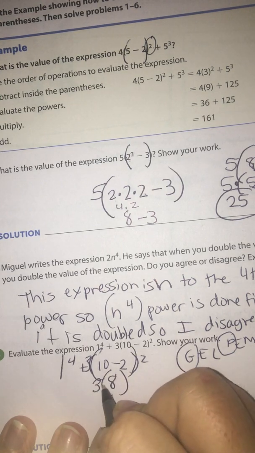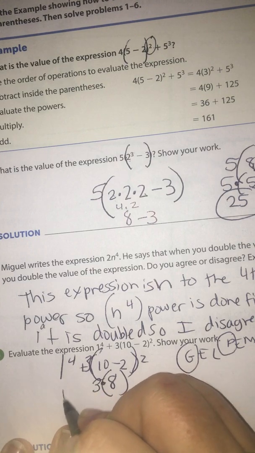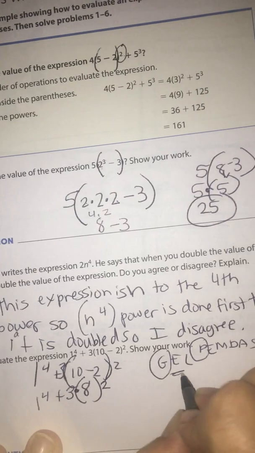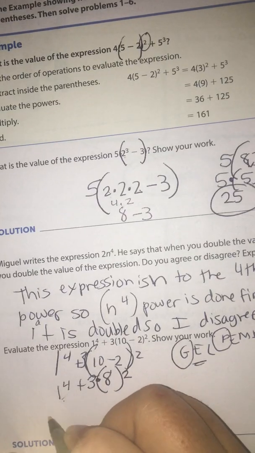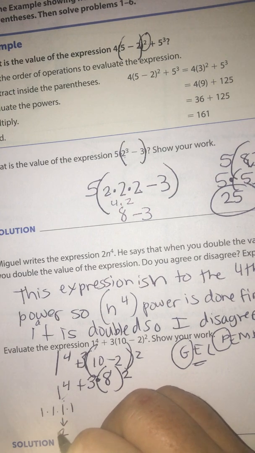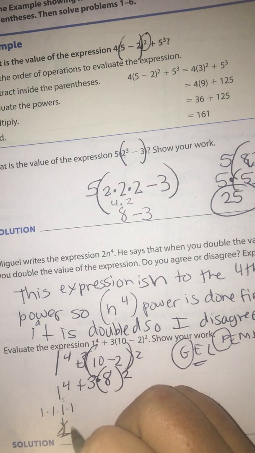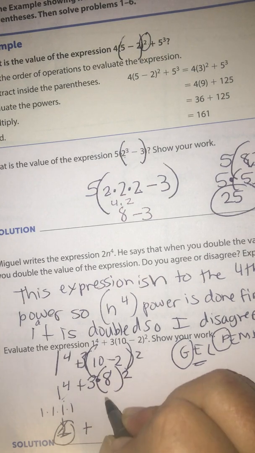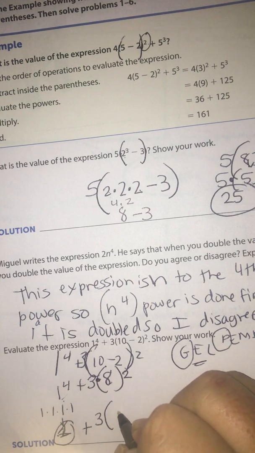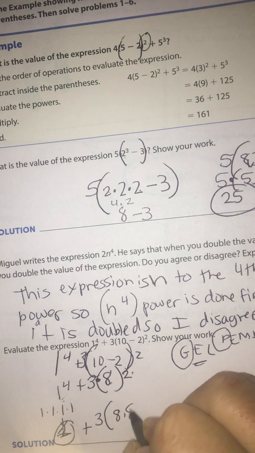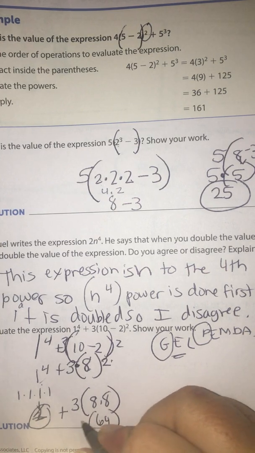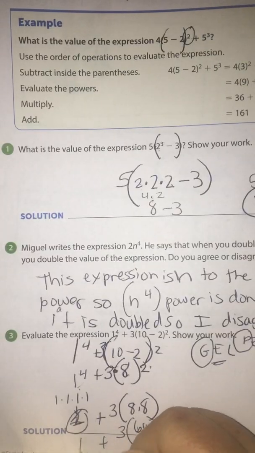Parentheses come back up just so I know that this is multiplication squared. So after parentheses comes exponents left to right. So 1 to the 4th is 1 times 1 times 1 times 1, which is 1. I almost put 4. Plus, and then you have to do x to the 2nd power. So 8 to the 2nd power is 8 times 8. So 8 times 8 is 64. Still have to triple that.